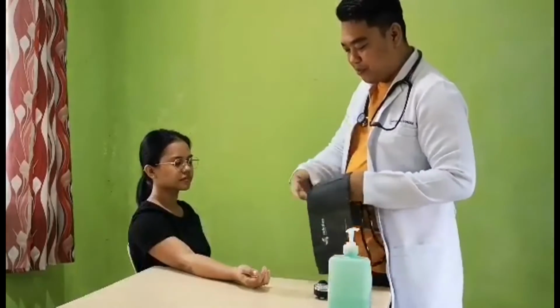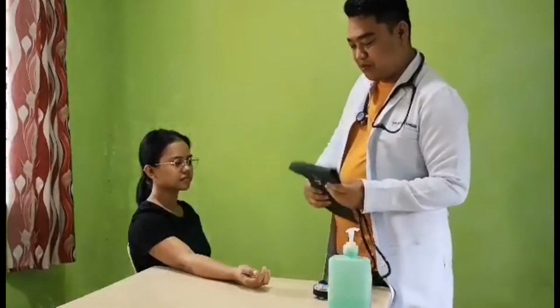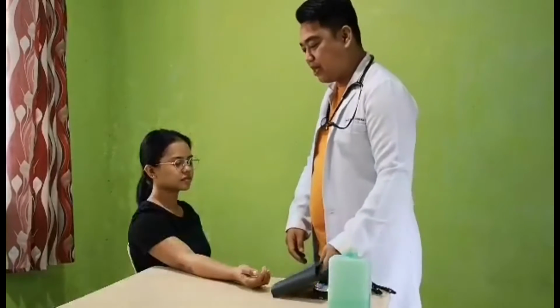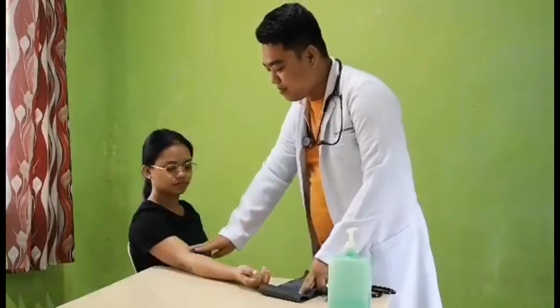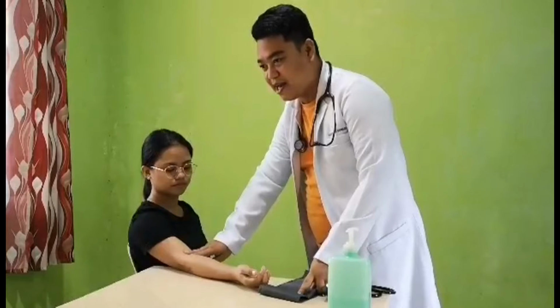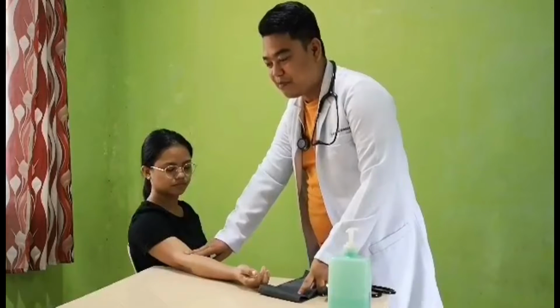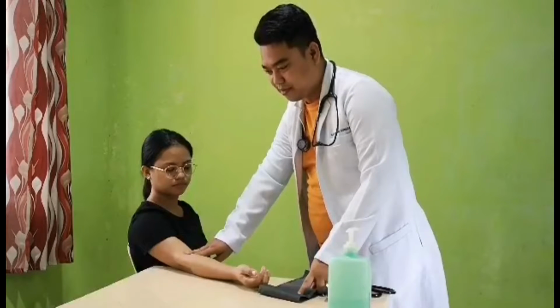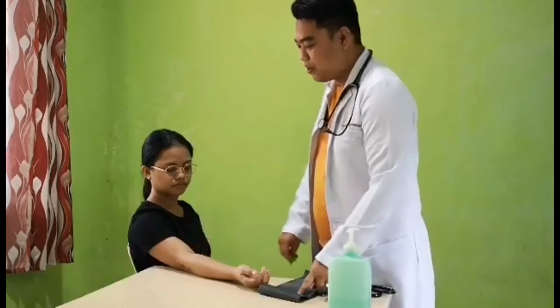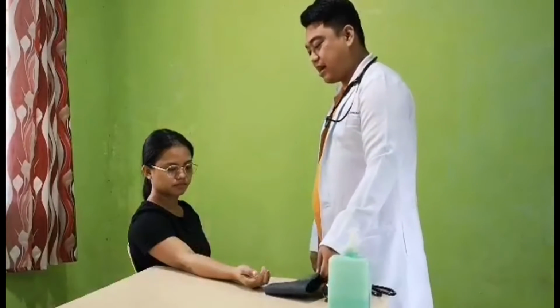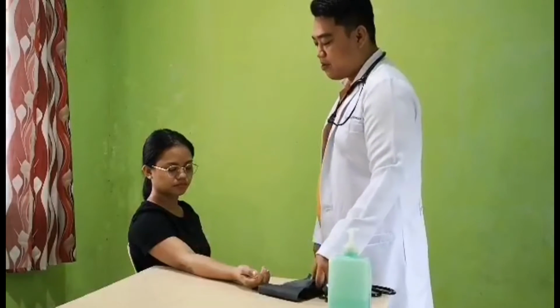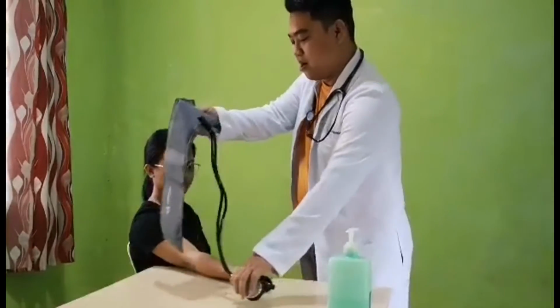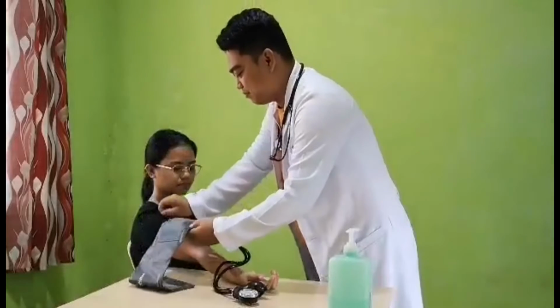Before placing the sphygmomanometer on my patient's arm, I am going to locate the antecubital space of my patient. This is also the area where I can palpate the brachial pulse. Okay, after locating the brachial artery of a patient or the antecubital space, I am going to place the cuff on the arm of my patient.